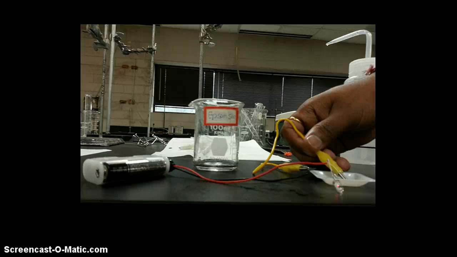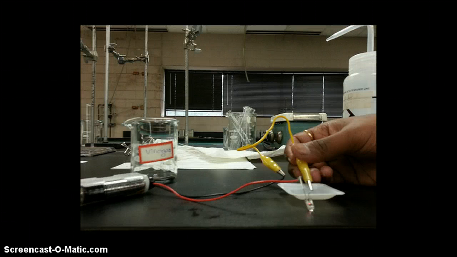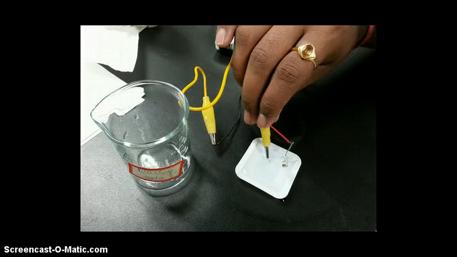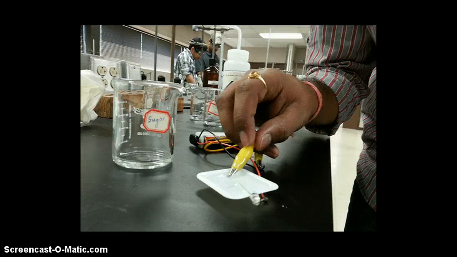First we did it with Epsom salt, which caused the LED to light, which means Epsom salt conducts electricity and is a strong electrolyte. Repeat the same with the sample of vinegar solution. Now repeat the same process with distilled water using the conductivity probe. Now we took washing soda solution and measured the conductivity. Now we took sugar solution and tested the conductivity, where we can observe the LED doesn't light, which means sugar does not conduct electricity and is a non-electrolyte.